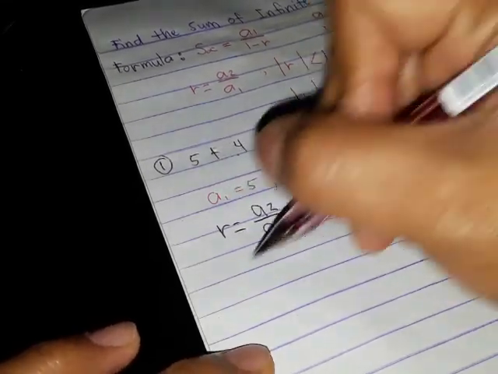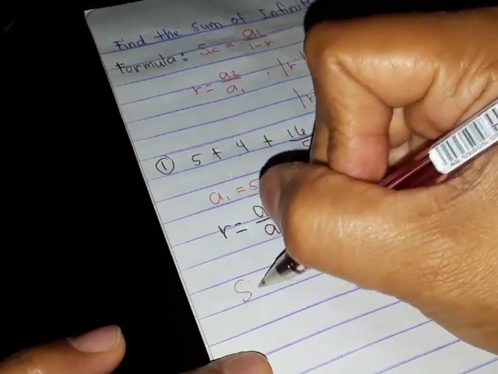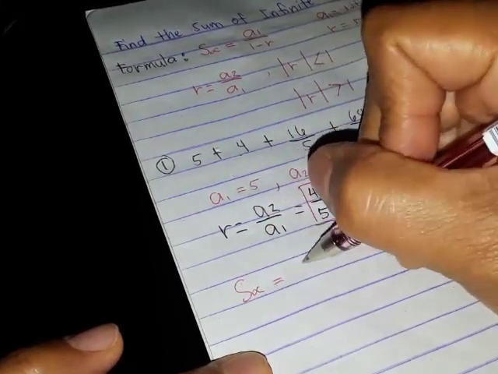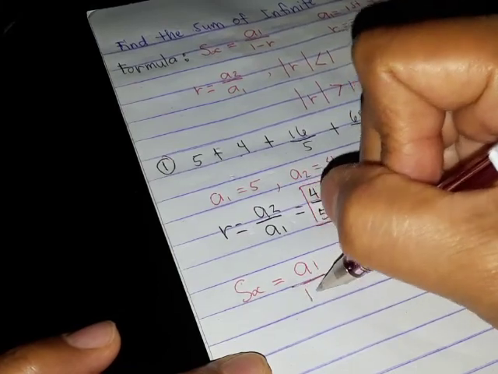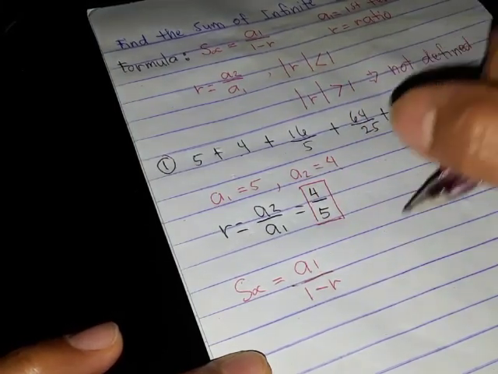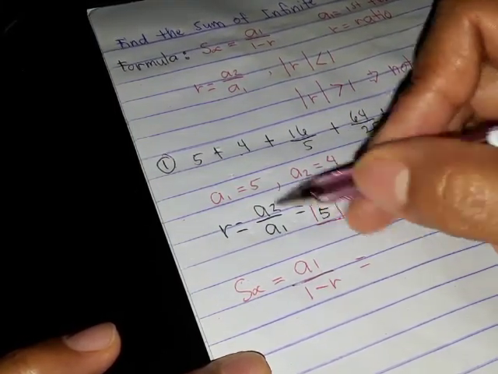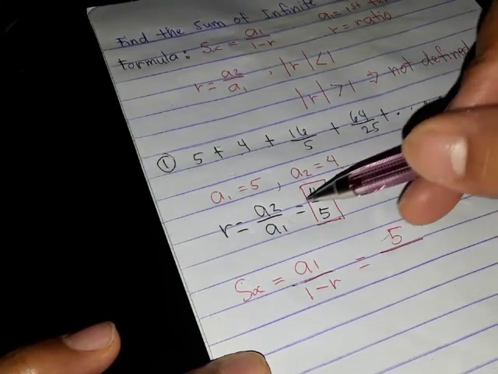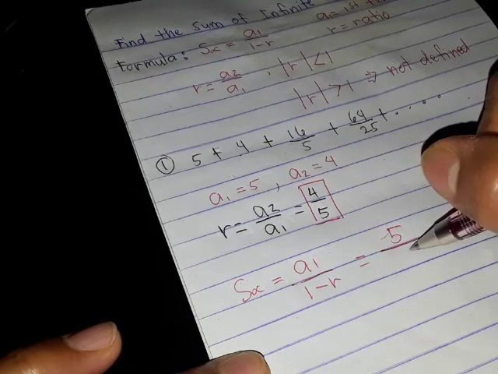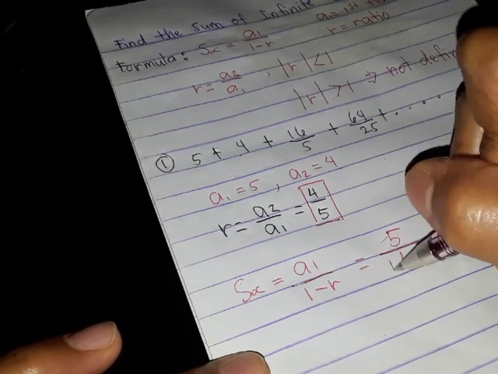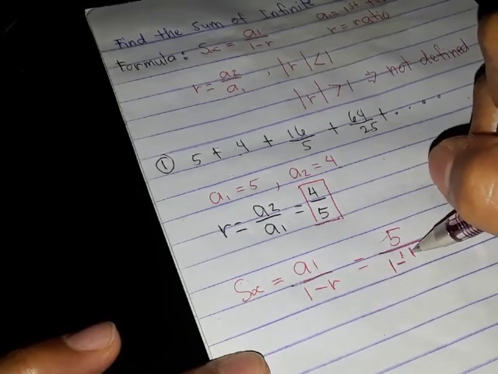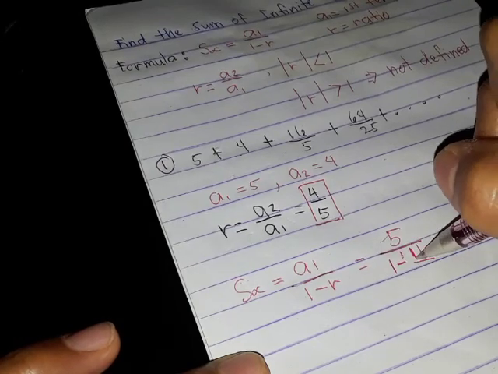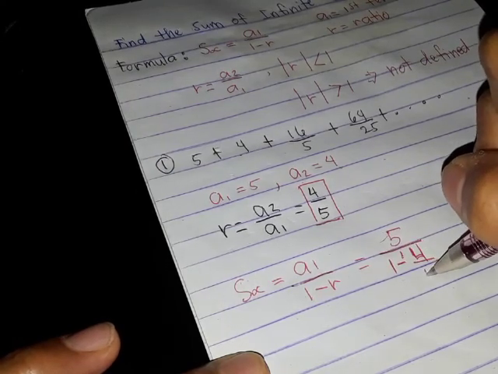So ang ating formula ay S infinity is equal to A1 over 1 minus R. So let's substitute. Ang A1 natin ay 5 all over. Ang R natin ay 1 minus 4 all over 5.